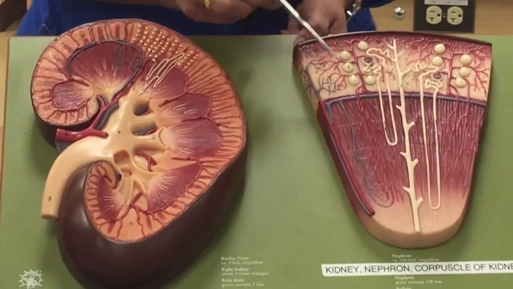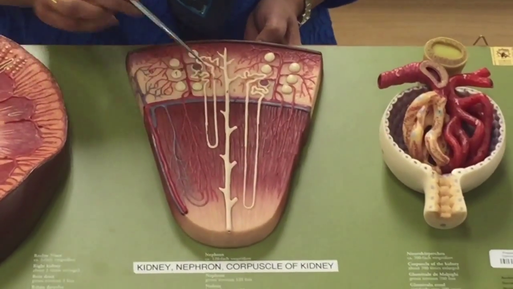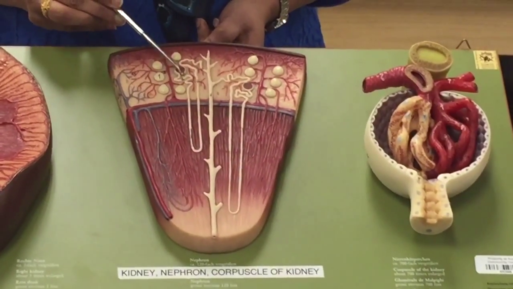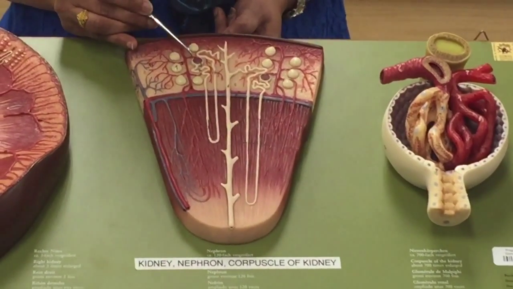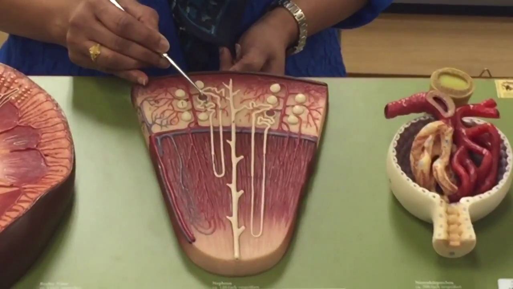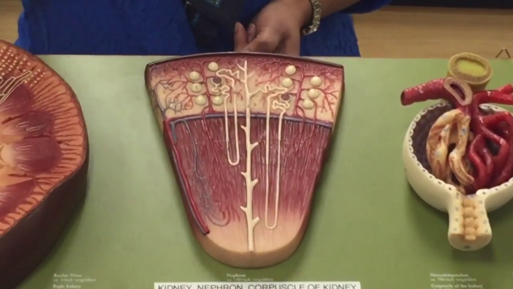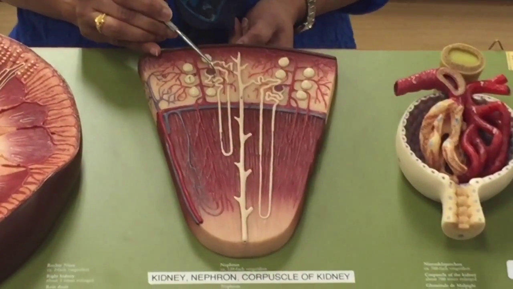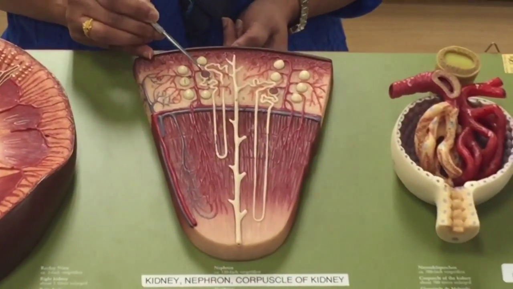Okay, so a magnified view. We move across to this side of the model, where one of the pyramids and a region of the cortex has been magnified. This entire structure that we see here is a renal corpuscle. You see two distinct parts of it. You see that outer cup-like structure within which the blood vessels are sitting. This collection of blood vessels is like a ball of capillaries. That is called the glomerulus. And this cup-like region is the Bowman's capsule. Together, these two make up the renal corpuscle.